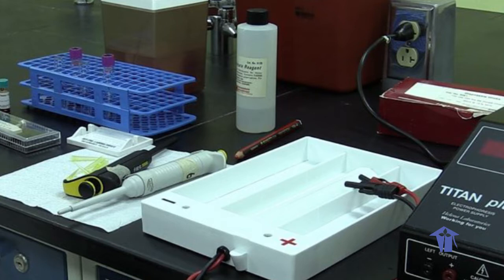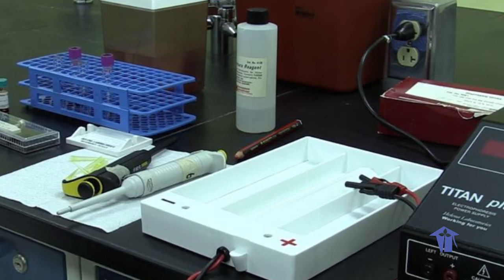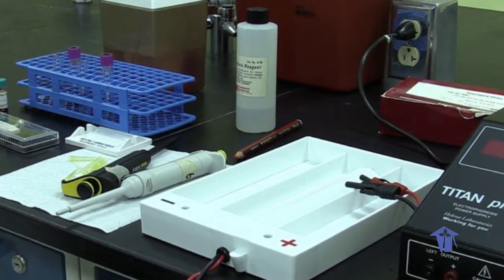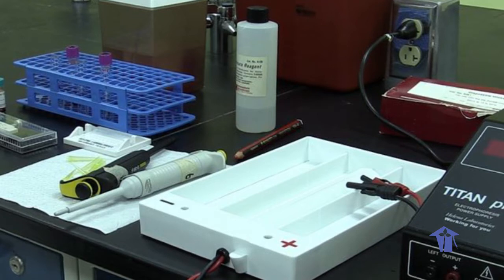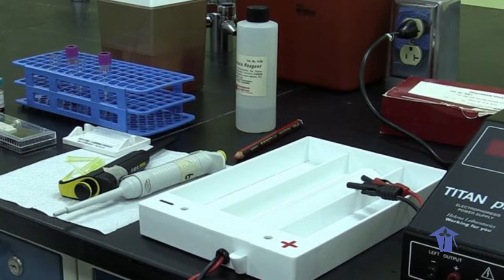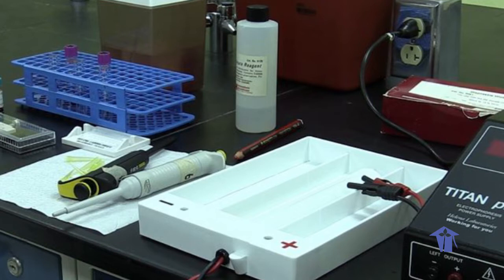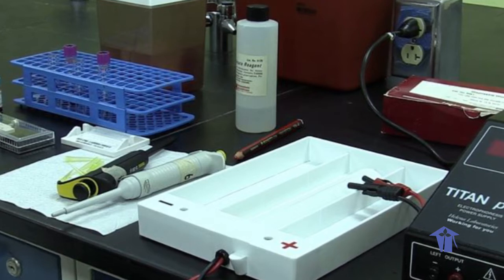Then there are some hemoglobin variants in which the amino acid substitution is internal, not external, and therefore they may not separate from the other hemoglobins. Those that have an amino acid substitution that has no effect on the overall charge will not separate by electrophoresis.